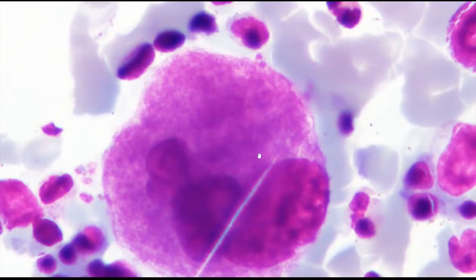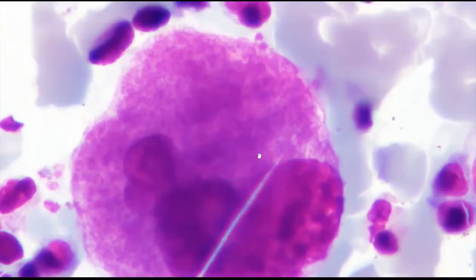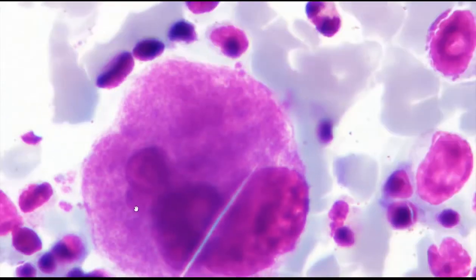And after, you can see that this cell has multiple nucleoli inside. And in the cytoplasm, we do have some cloudy particles. Now these particles and the edge, you do see that it is liberating some platelets. Now that bigger cell is called a megakaryocyte.